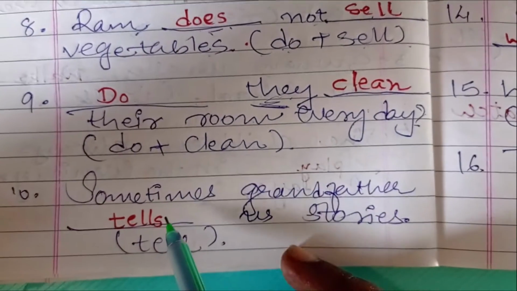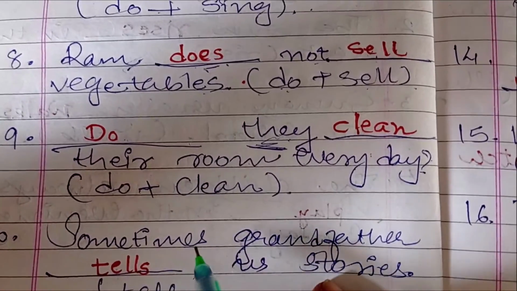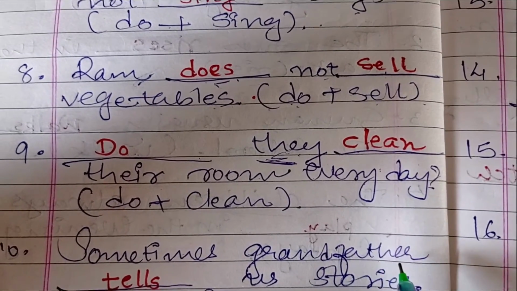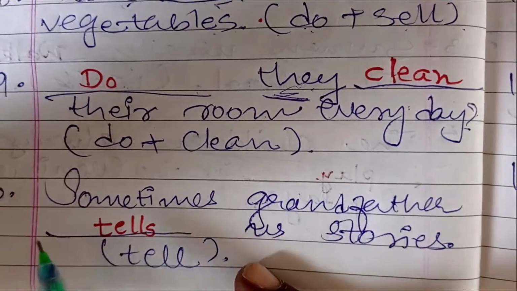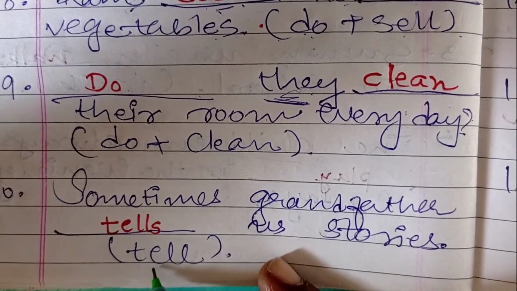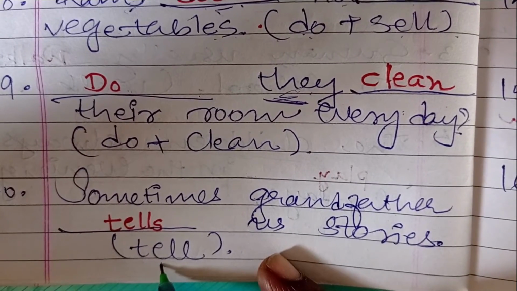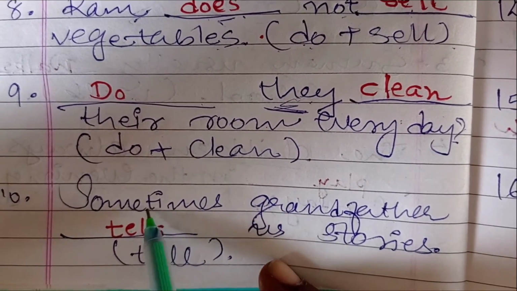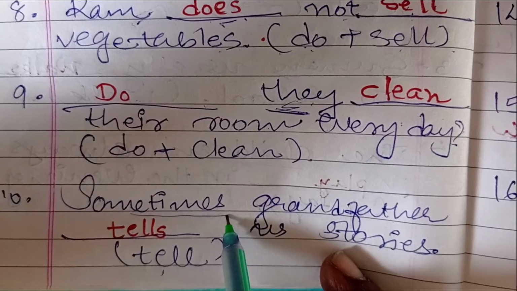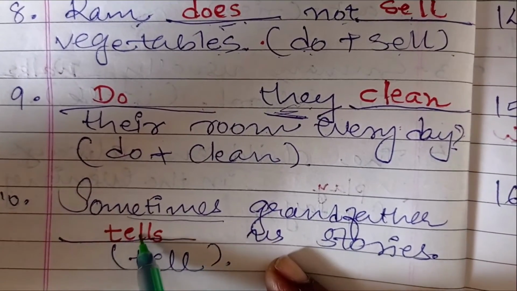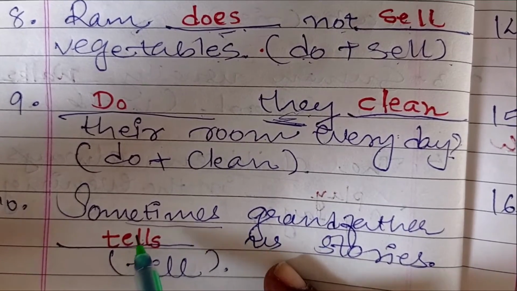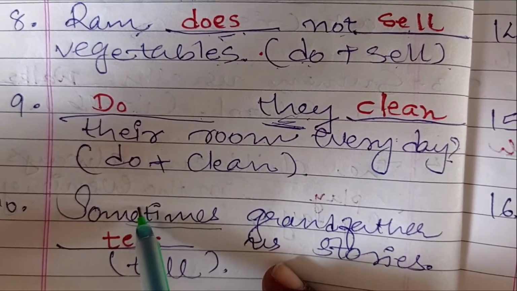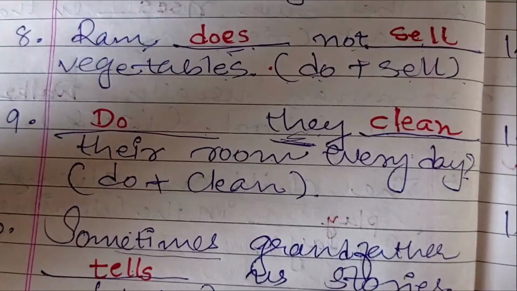Next, question 10. Sometimes grandfather dash us stories. Here the verb is tell. Sometimes is what again? An adverb of frequency, which can be put after the verb or in the beginning also.